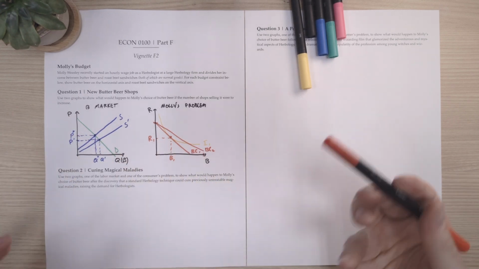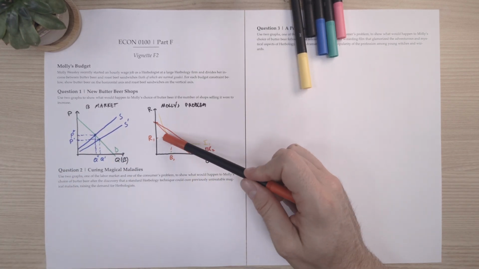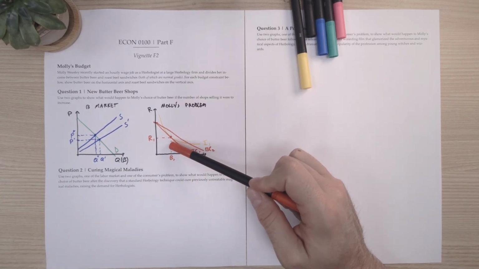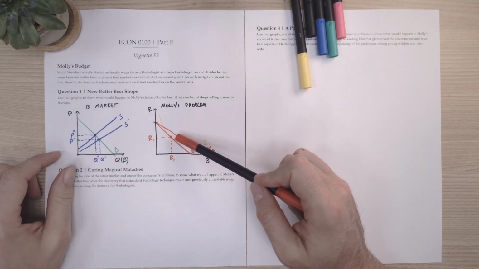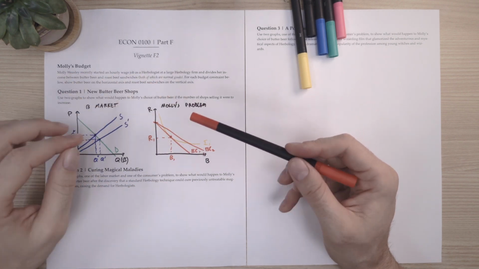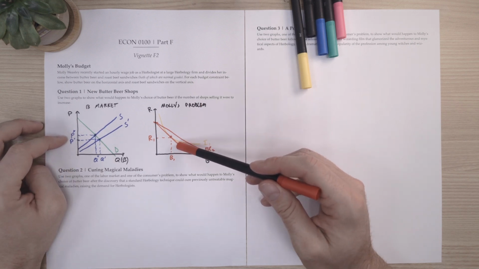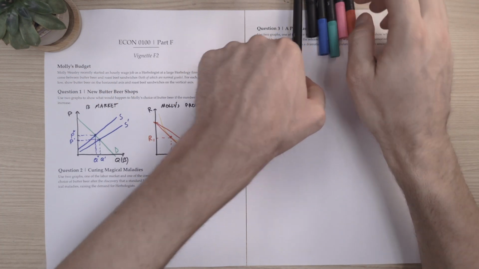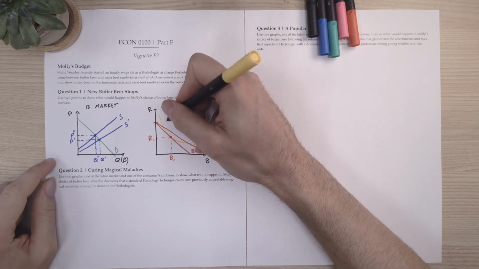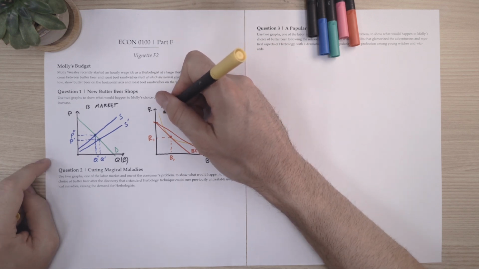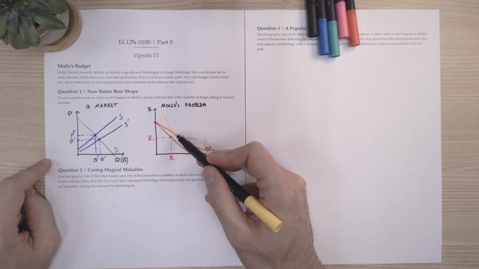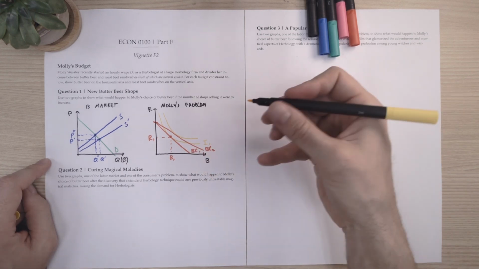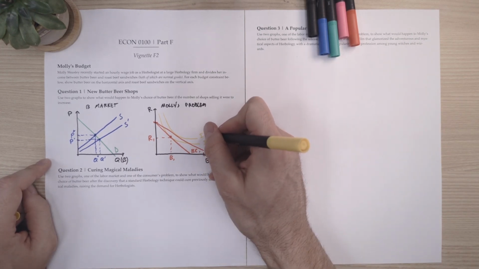All right, so now we can see the old point is still affordable. It's just no longer directly on her budget constraint. She can afford more because of this pivot out in the budget constraint. So what that means is she can actually achieve a higher level of indifference. So let's draw a new indifference curve that's now tangent to her new budget constraint. We'll call this indifference curve 2.